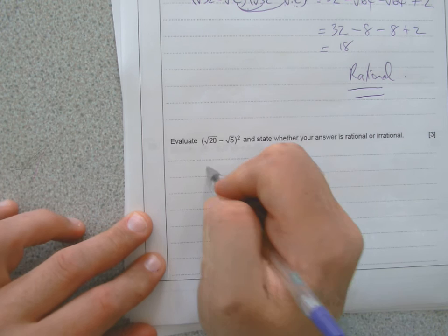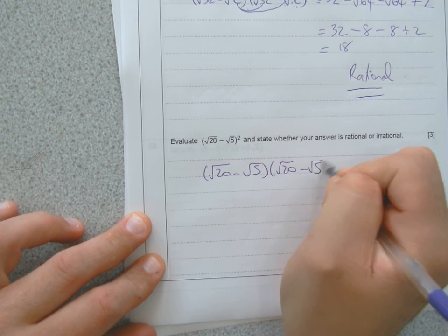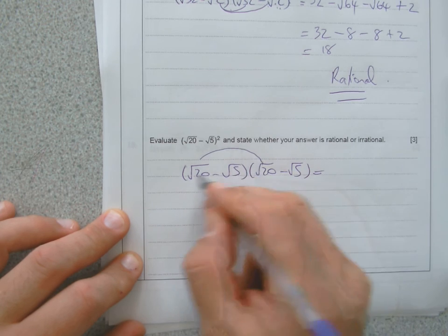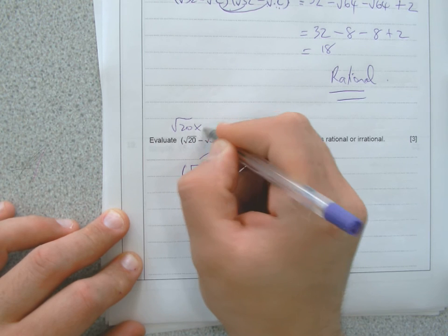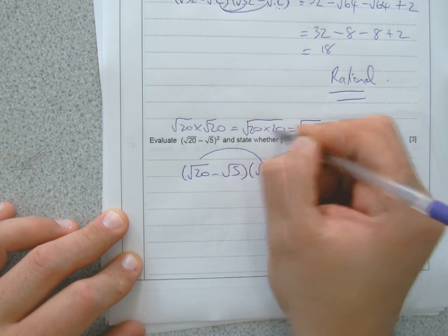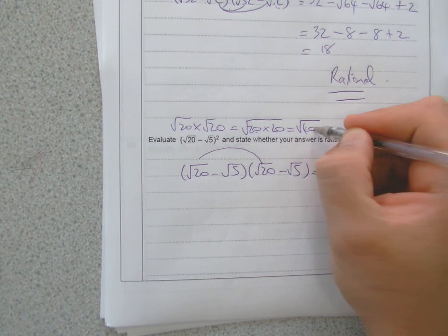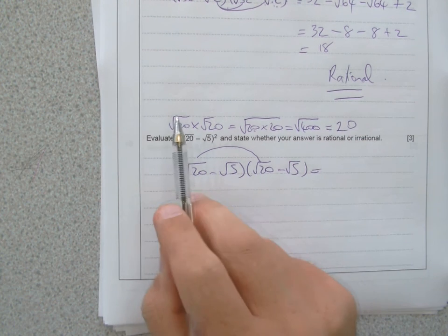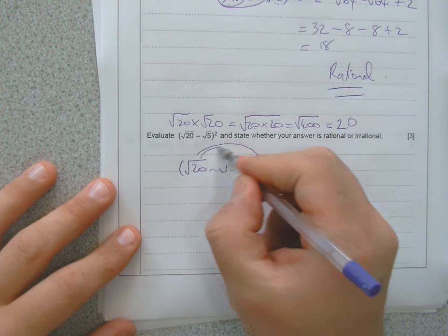Next part then, evaluate this one here. Now you do exactly the same thing again. Write it out twice. And remember, you do not want to be doing root 20 times root 20 here for the firsts, 20 times 20. I mean, if you did, and you work that out, 20 times 20, 2 times 2 is 4, add the 2 zeros, you end up with root 400. Now you might know what root 400 is, hopefully you do. Of course it's 20, isn't it? So you just keep it simple, because you know when a root times itself, it's just the number inside itself, so that's 20.